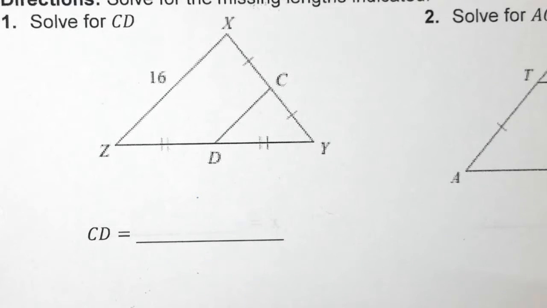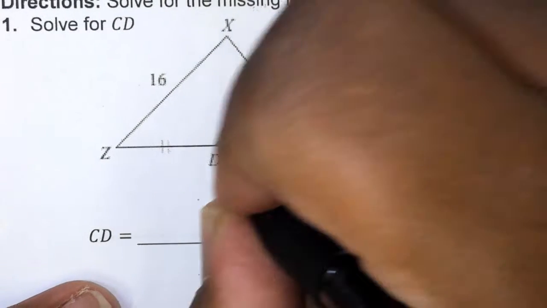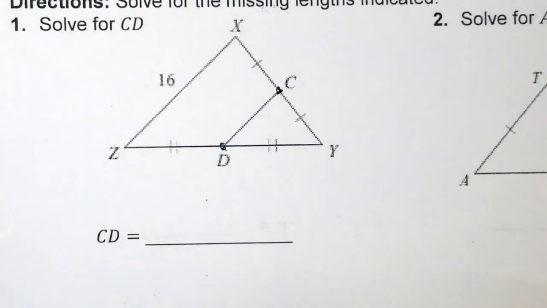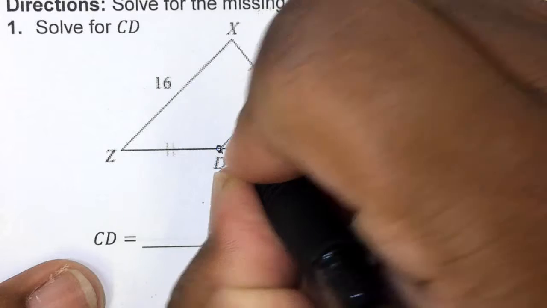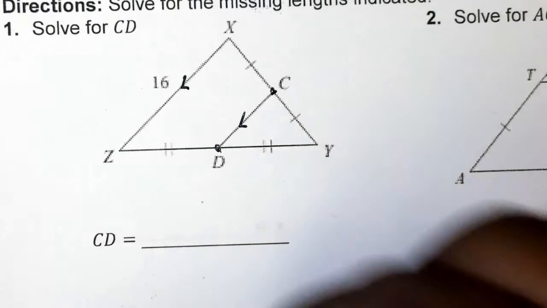No. Look at it, Earl. CD is inside the triangle. It's the mid segment. I know this one's upside down, but I'm trying to show you. It's parallel here to parallel here. It's 8.